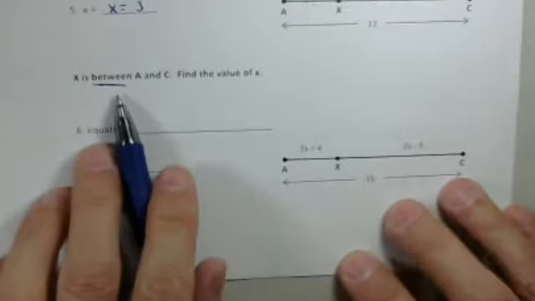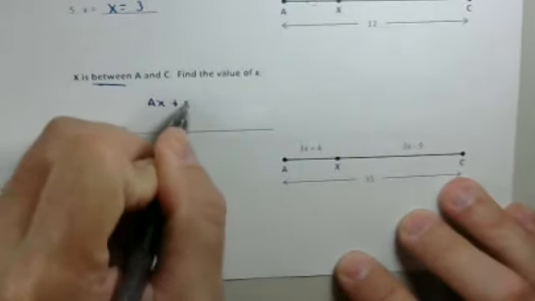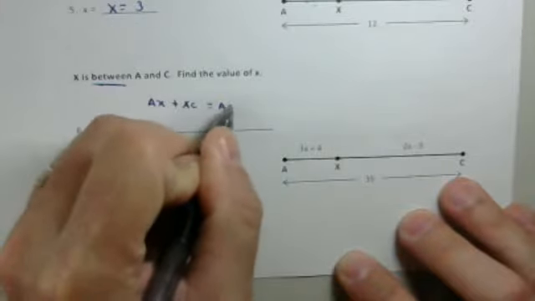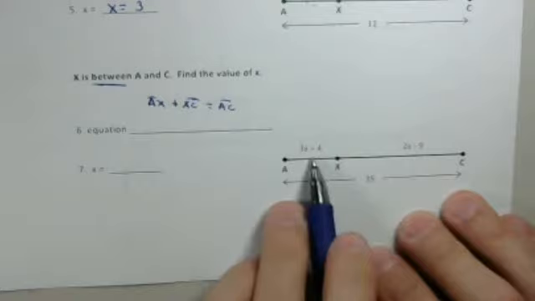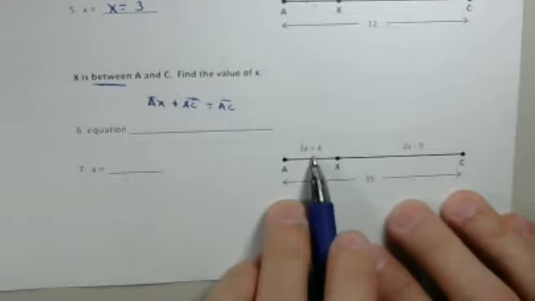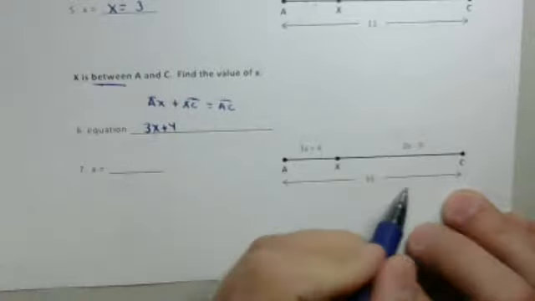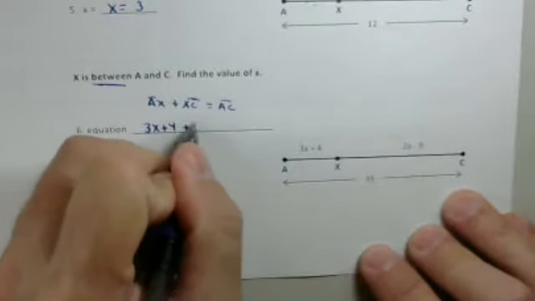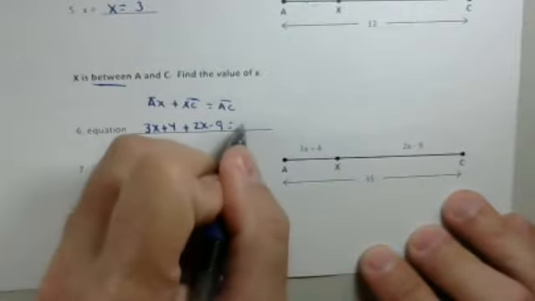Now the next one, again you see the word between, so again we know that part plus part equals total. So again, substitute in the parts. AX is 3x plus 4. XC is 2x minus 9. And then the whole thing is 35.